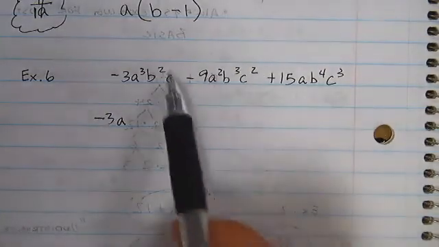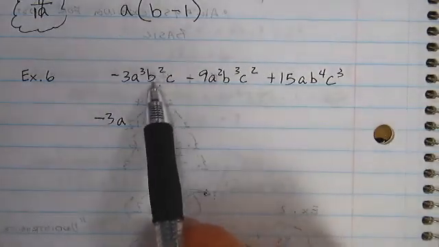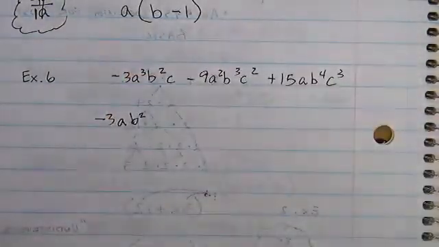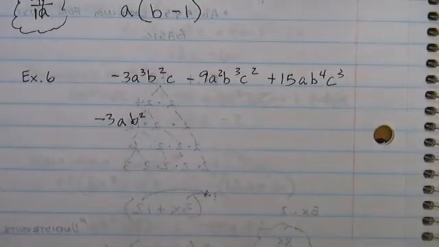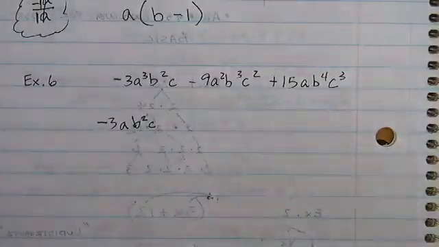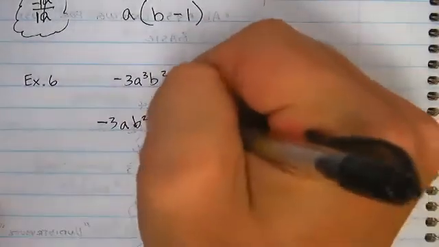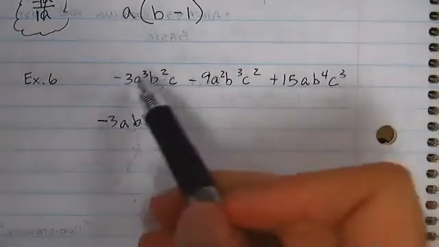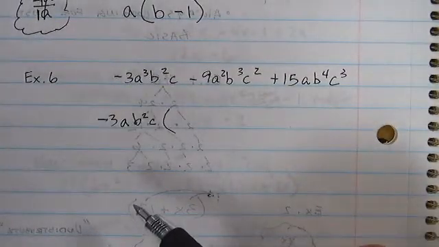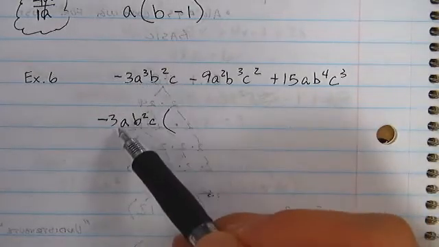Okay. The next one is my B's, right? I have to look at each one and see how many B's can I take out? Well, I have 2, I have 3, and I have 4. So I can actually take out 2 B's from every term. They all have at least 2 B's to give. Okay. And then looking at the C's, I have C, C2, C3. So I can only take out 1 C. All right. So going through, right, I purposefully chose -3 to create that +1. Okay, so that's going to be, right, that done.